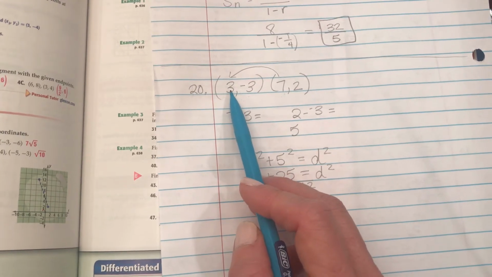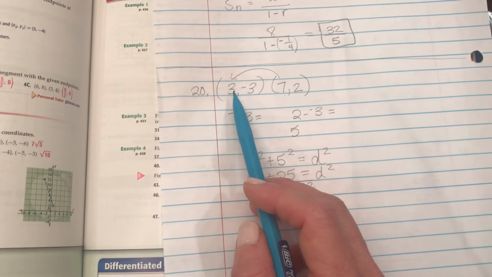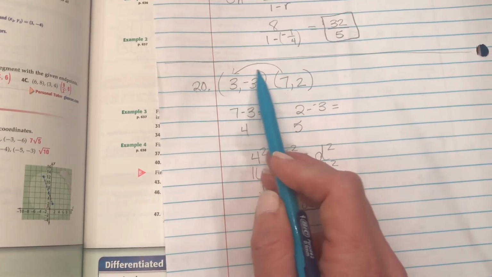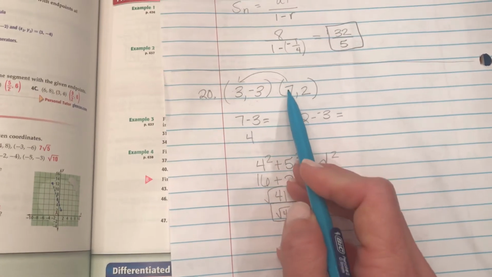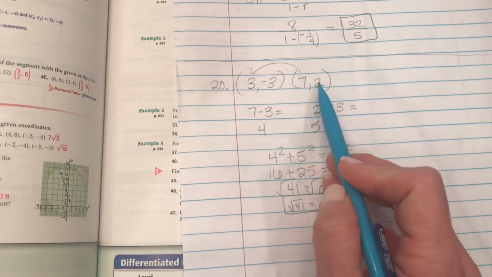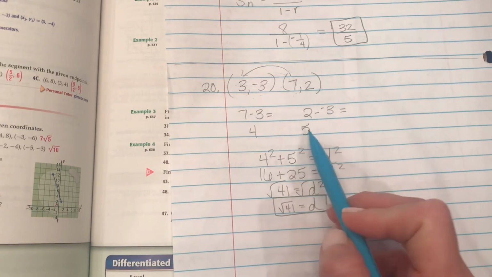Okay, so instead of adding on this one, we're going to subtract. Anytime you're looking for distance, you always subtract. It does not matter which direction you go. You can go 3 minus 7 or you can go 7 minus 3. It really doesn't matter. I just went this way. I did 7 minus 3 and I got 4. I did 2 minus negative 3, which is 5.